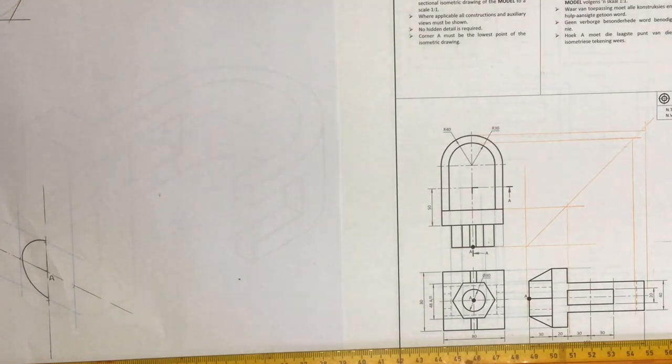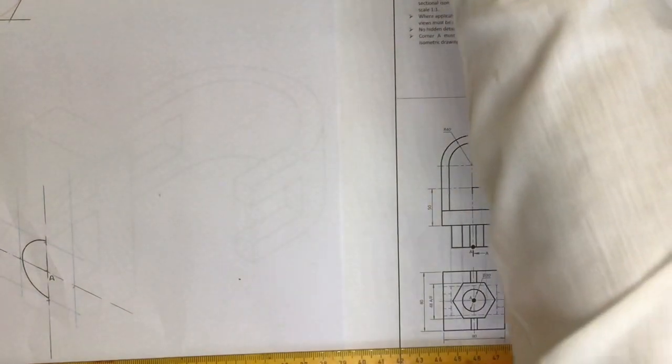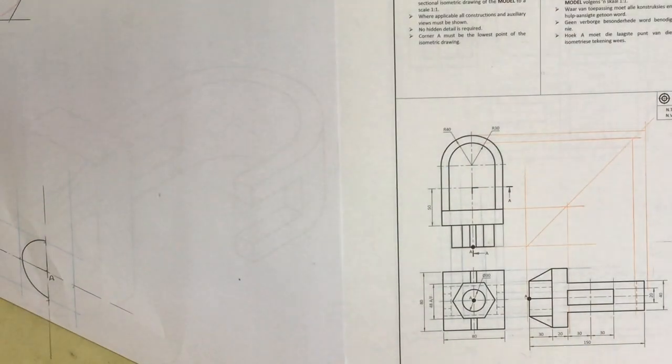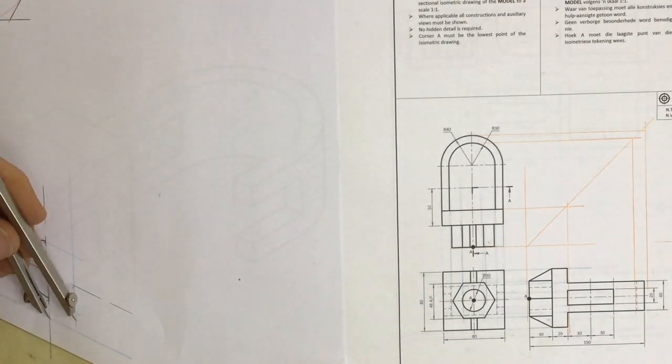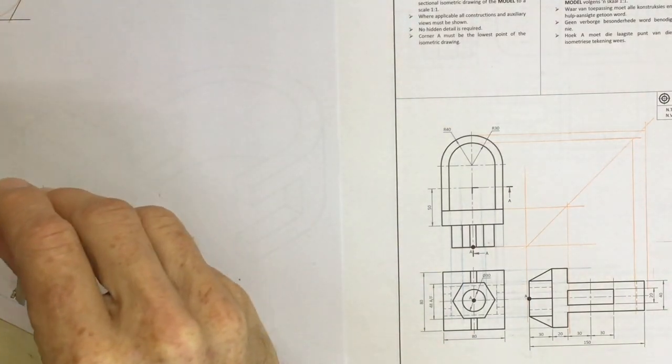Okay, so I'm going to take that measurement now, come across over here, mark that off on my drawing, and draw a construction line quickly going across there. Then I come back to this auxiliary view and take that length, which is half the length of that side, come over here, and mark that off on my drawing.